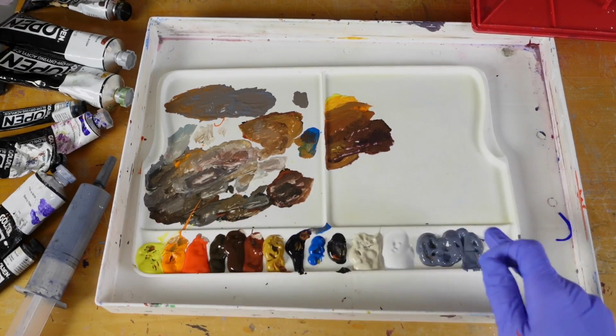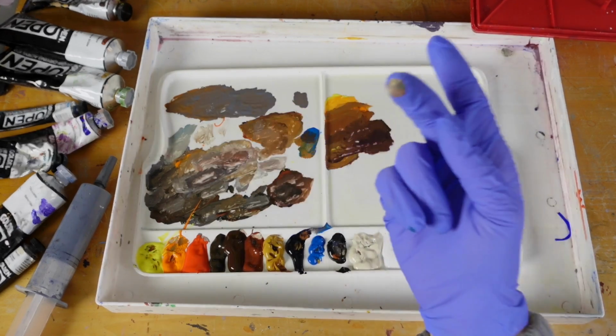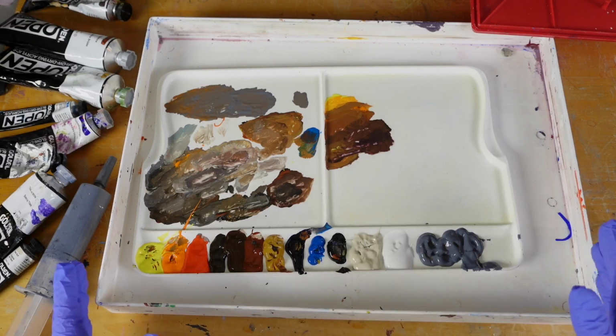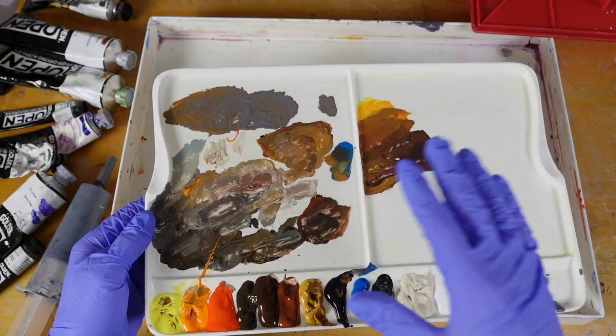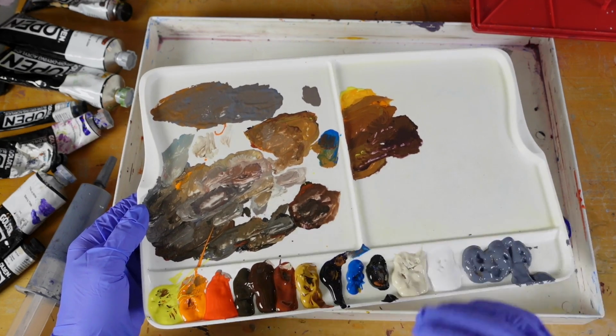So all of these paint piles are definitely wet, and I would imagine, yes, even these little puddles of paint are still wet. So if you don't like the glass palette that I normally have in here, you could use one of these plastic ones. And the cool thing about keeping these wet is it's so much easier to clean. At the end, maybe I'll demonstrate how I can clean this off really quick.